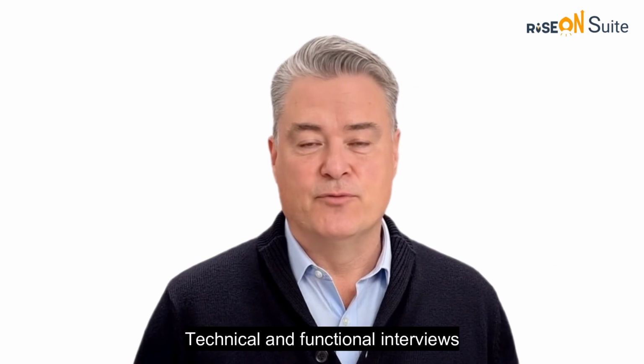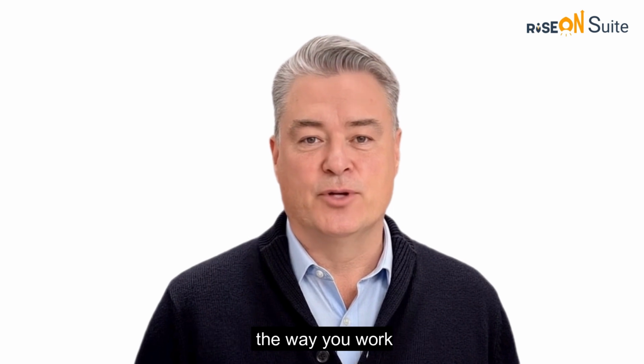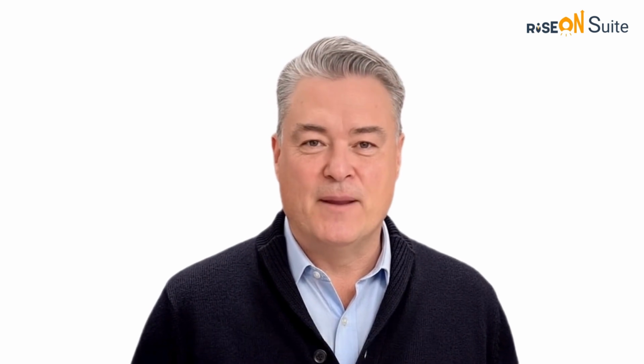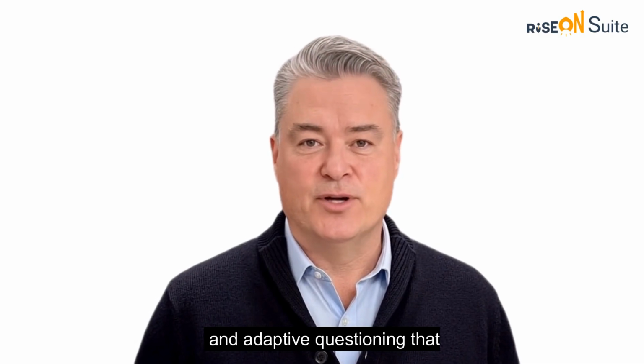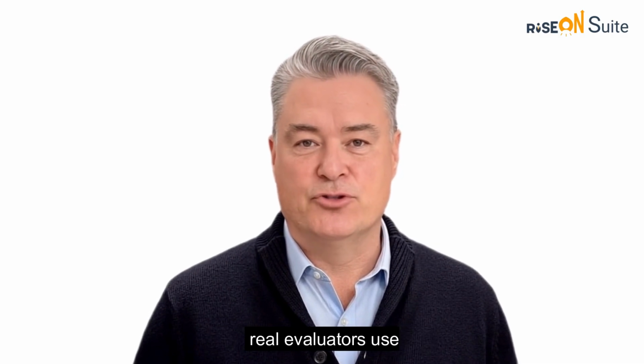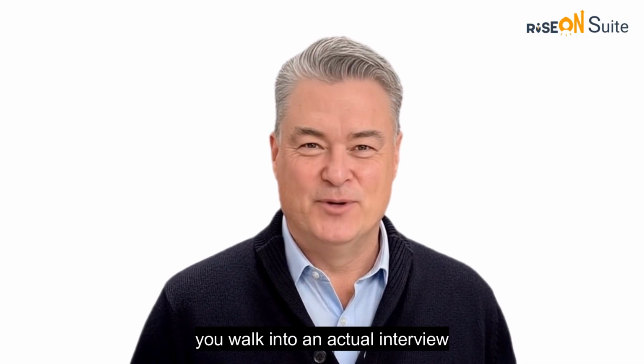Technical and functional interviews measure much more than knowledge. They measure the way you think, the way you work, and the way you solve problems. RiseOn Interviewer recreates these rounds using the same layered and adaptive questioning that real evaluators use, helping you build confidence, structure, and technical fluency before you walk into an actual interview.